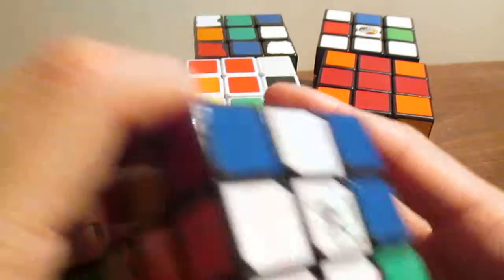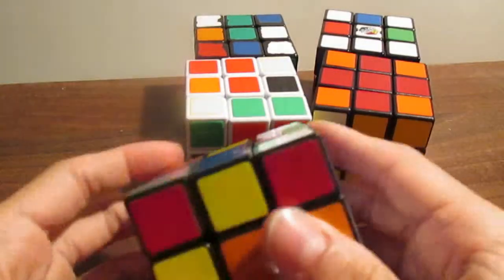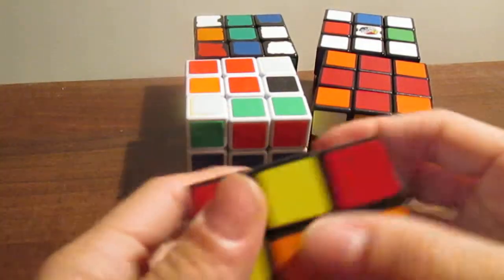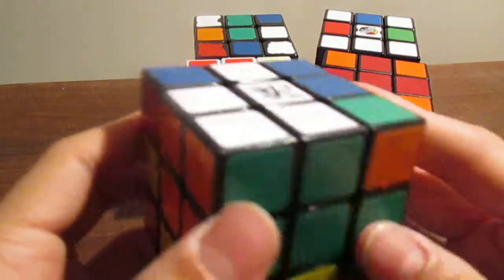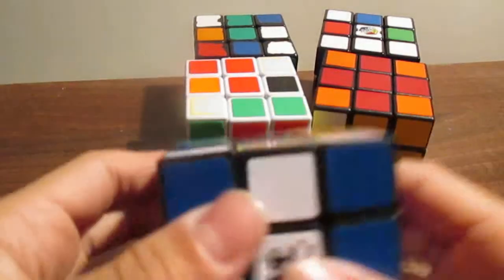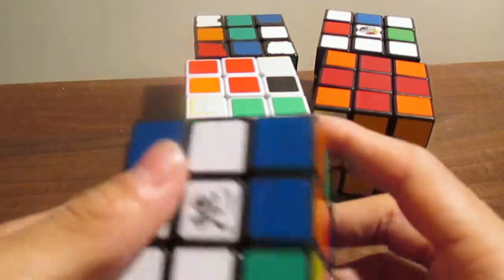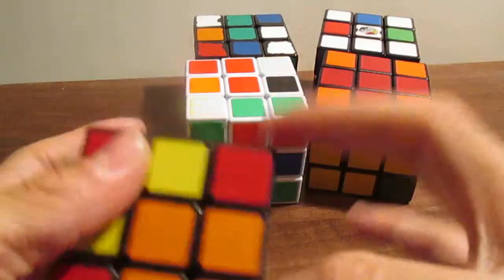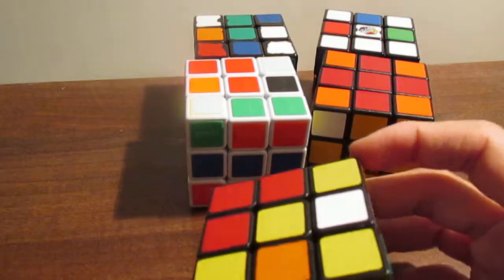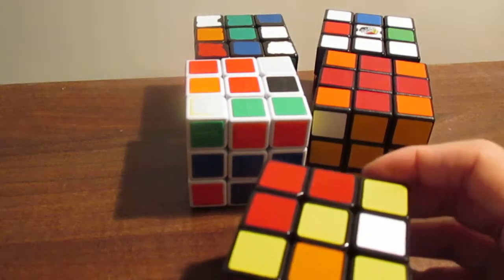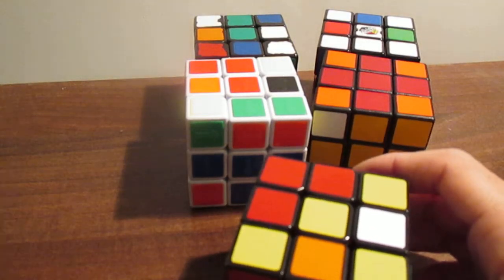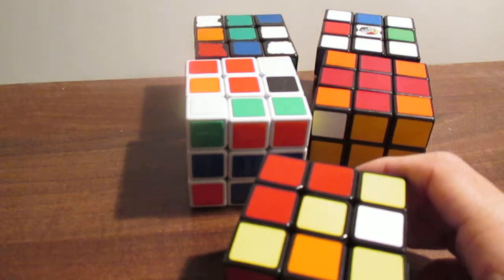For the block building methods, that's one of the number one types of method recommended for FMC, so fewest moves challenge, because you build a block and it's not like many moves to build a layer. I suppose.